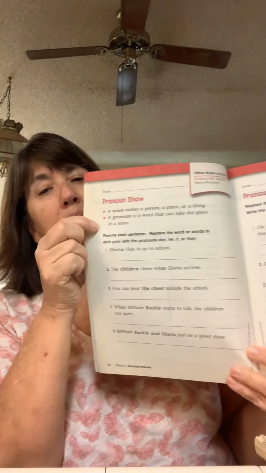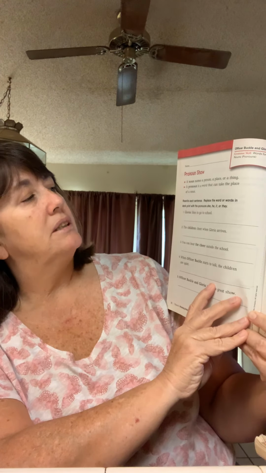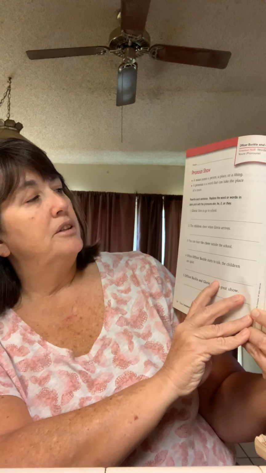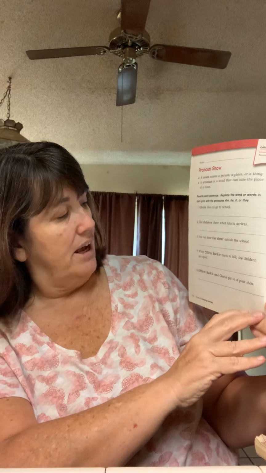The next is grammar, and we're going back to page 16, 17. Okay, so the first one, it explains again up here what a pronoun is. A noun names a person, place, or thing. A pronoun is a word that takes the place of a noun. So you're going to rewrite each sentence and replace the word or words in dark print with the pronouns he, she, it, or they. The same pronouns we used yesterday. So we can do a couple together.